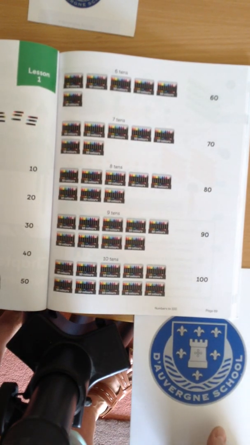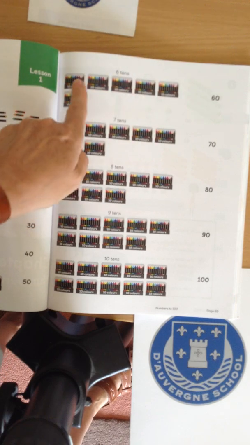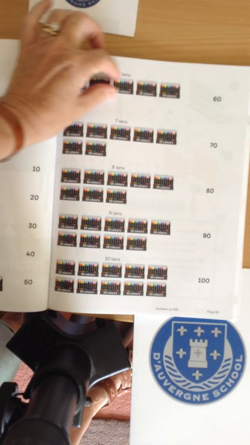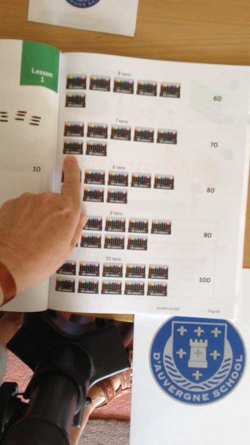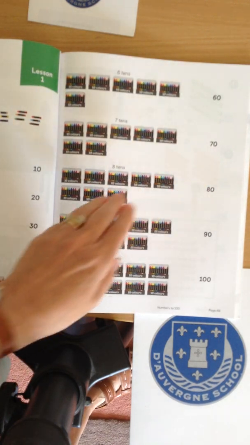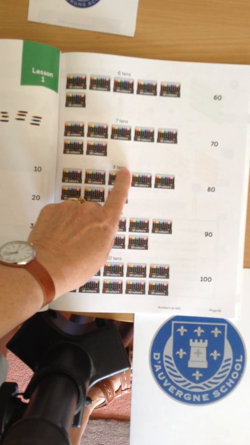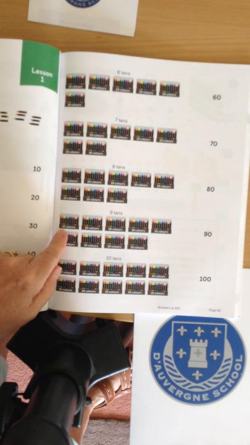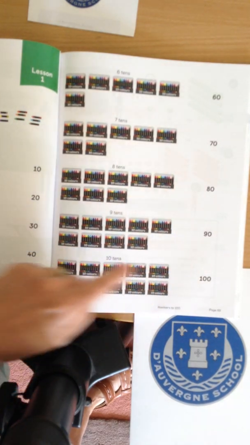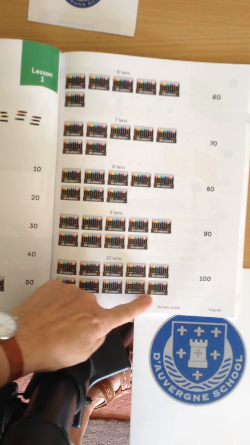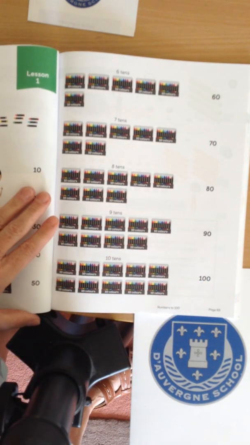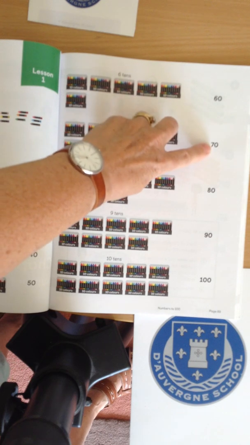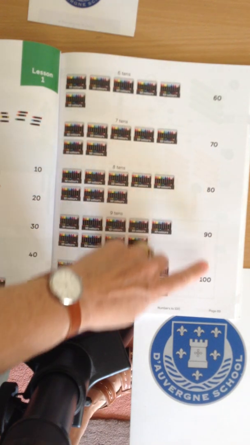Let's look at the next page. We're carrying on. We've got 6 tens, 1, 2, 3, 4, 5, 6. We've got a group of 5 and 1. 6 tens is 60. 7 tens is 70. 8 tens is 80. 9 tens is 90. And 10 tens are 100. And again, can you see our pattern down here? We've got 6, 7, 8, 9, 10.